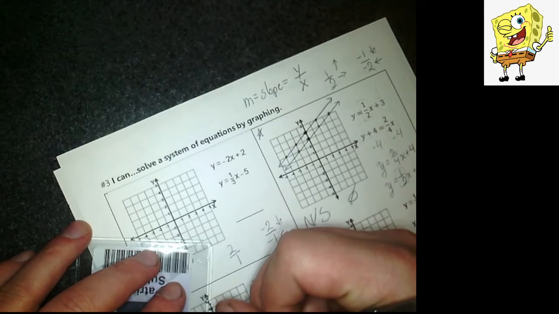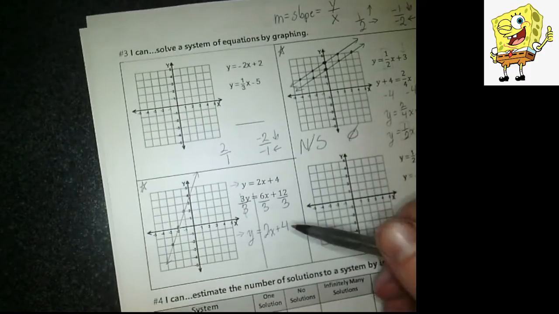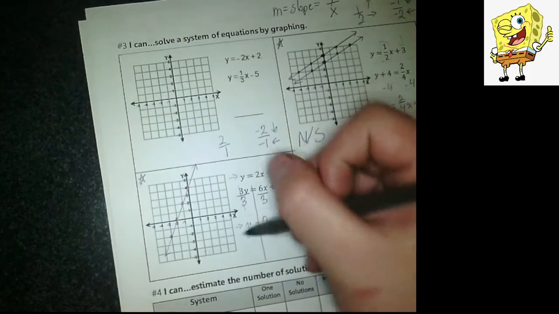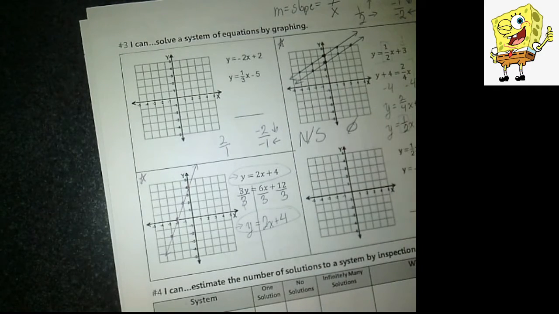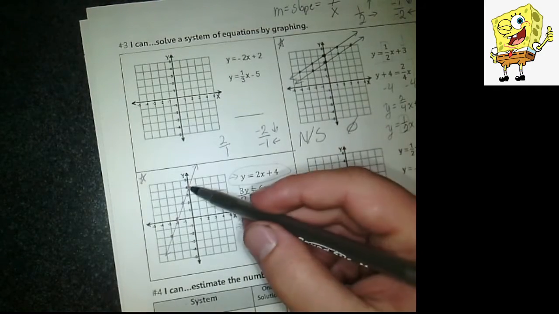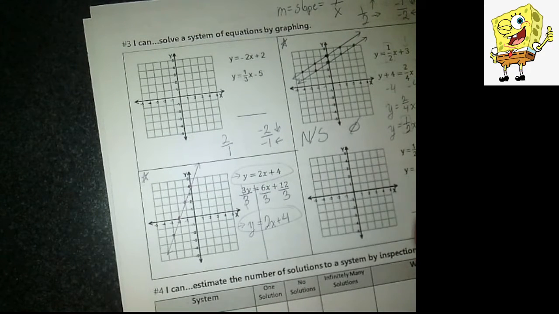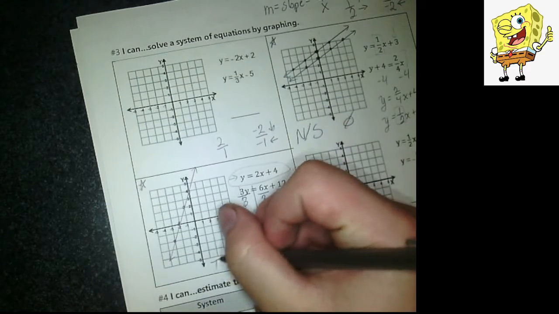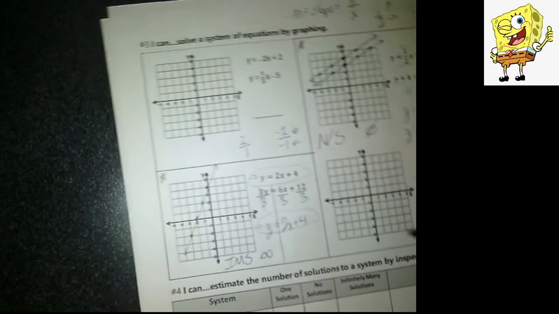I can try and line it up. This looks pretty clean. All right, close enough. And I graphed both of these. They're the same thing. These equations, this equation here and this equation here, they're exactly the same thing. So they are directly on top of each other. They are lying directly on top of each other. So this would be an example of IMS, or this symbol, representing infinitely many solutions.